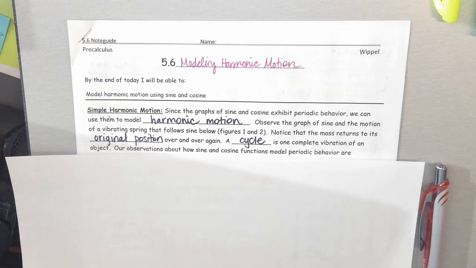So 5.6, modeling harmonic motion. This is our last section of chapter 5. This also means this is your last day of notes for the 2025 year. No more notes until 2026.